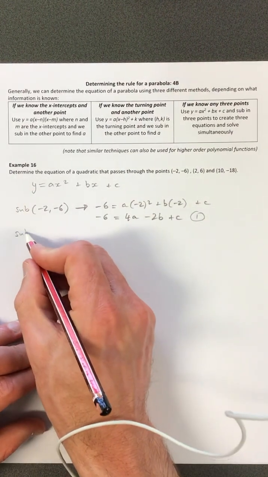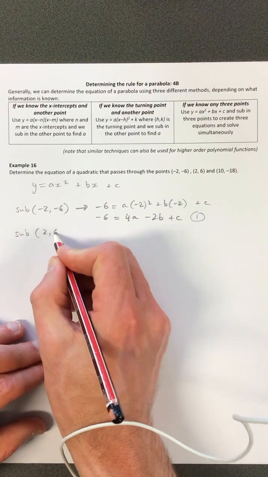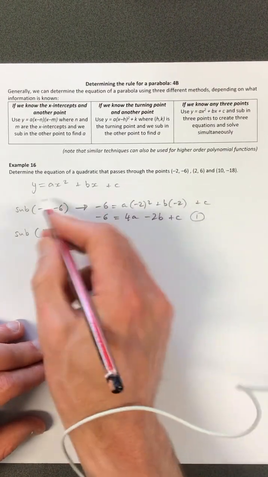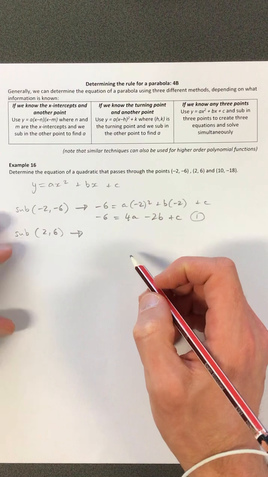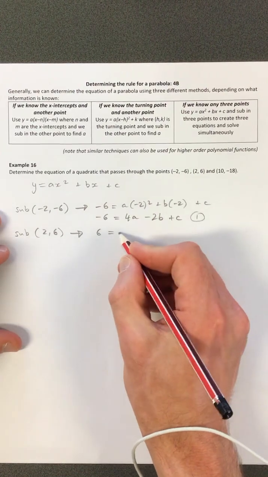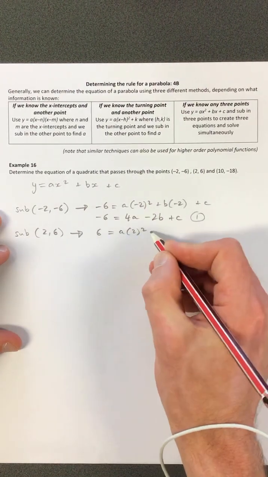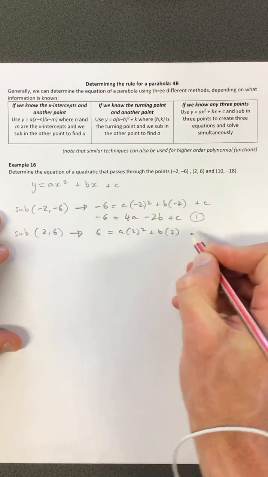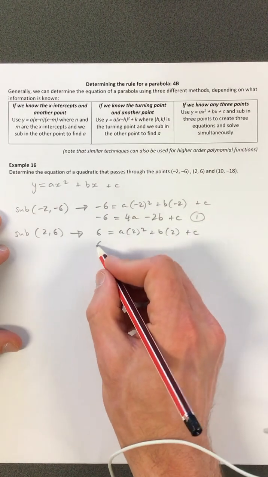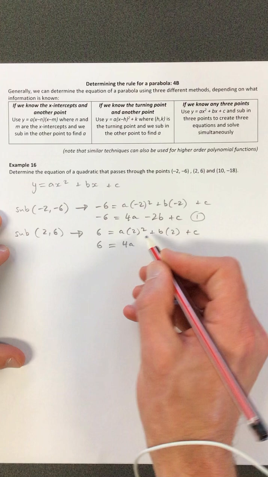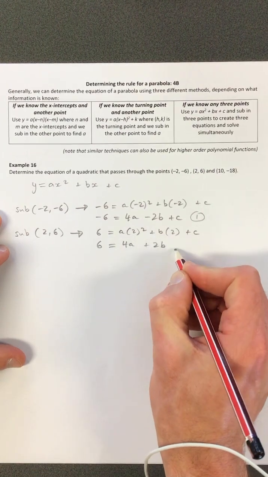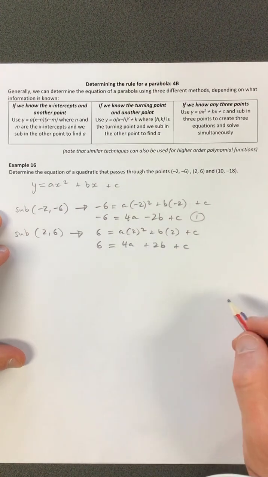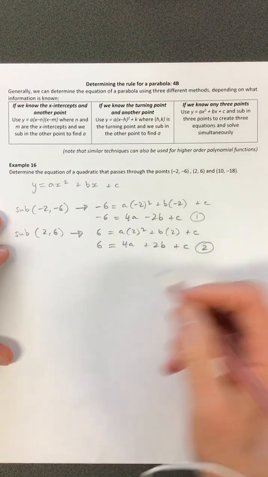Next we sub the point (2, 6) into our general equation, which gives us 6 equals a times 2 squared plus b times 2 plus c. So 6 equals 4a plus 2b plus c. Let's call that equation 2.